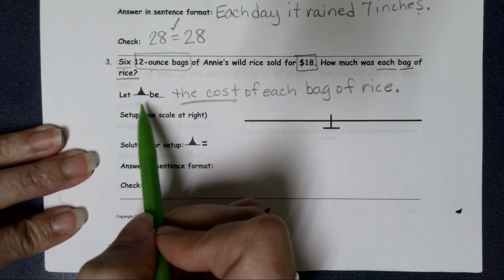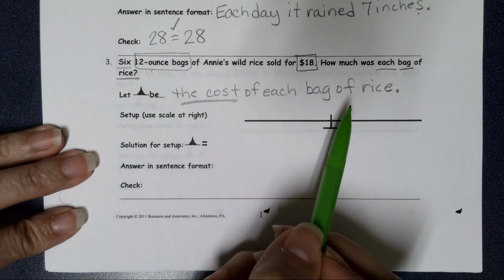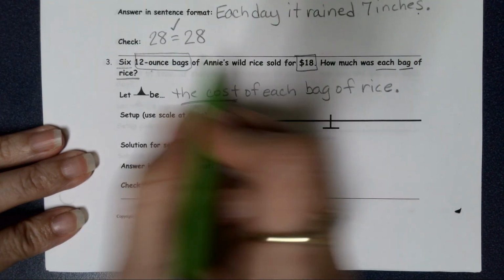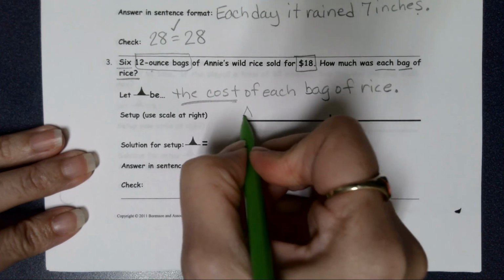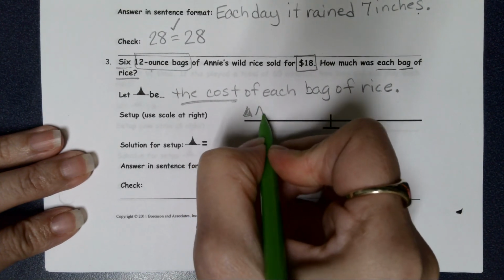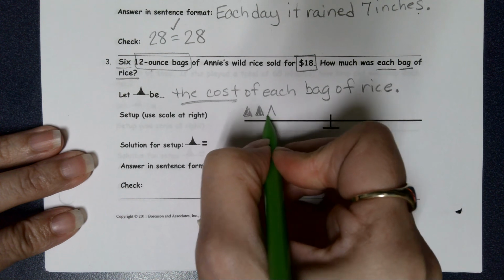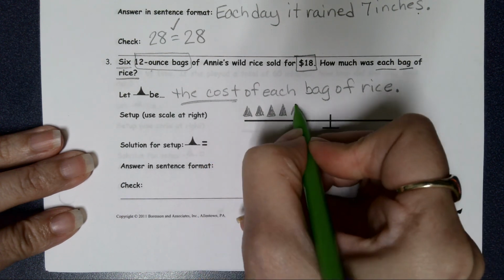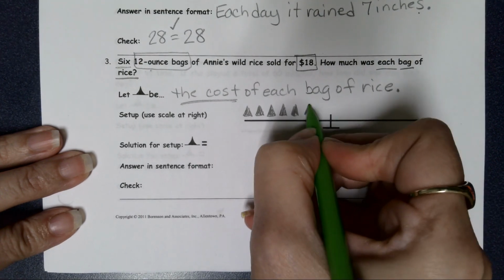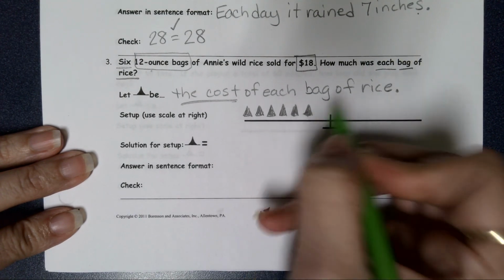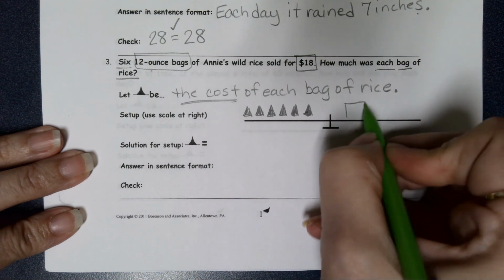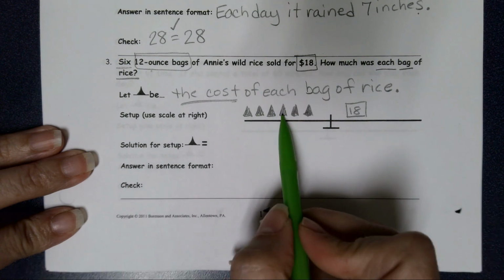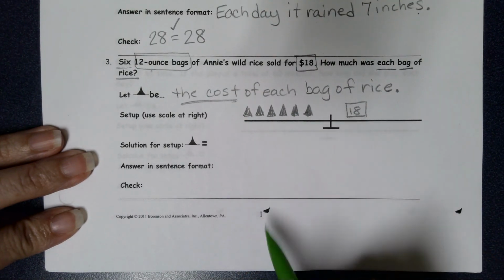So since pawn is the cost of each bag of rice, we need to put the pawns on here for how many bags of rice we have. We have 6 bags of rice, so we're going to put 6 pawns on. 1, 2, 3, 4, 5, 6, and that total was $18. So 6 times what number is 18?